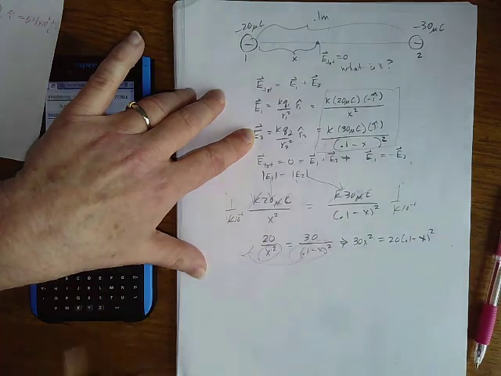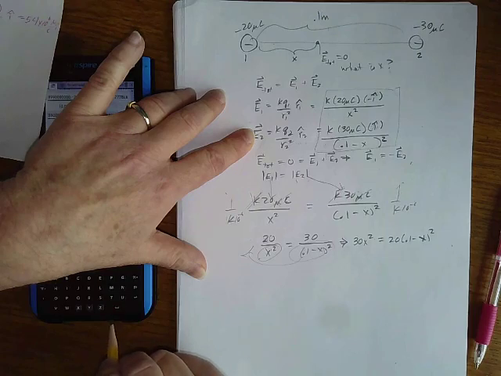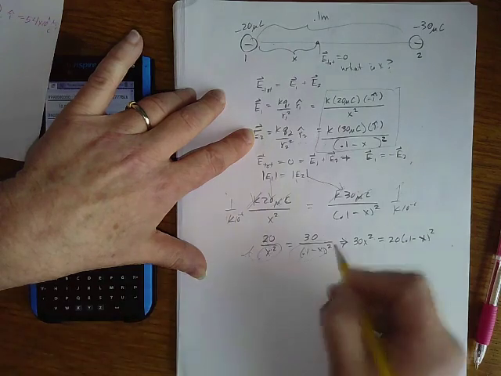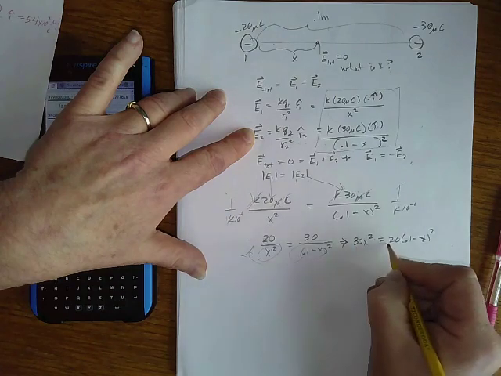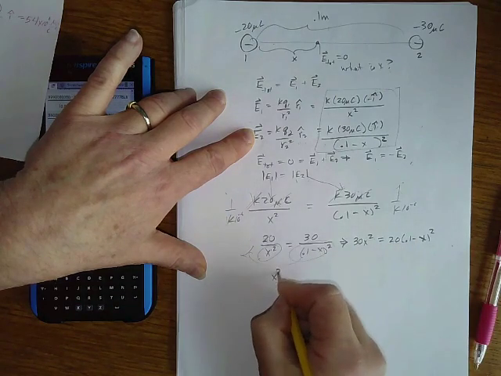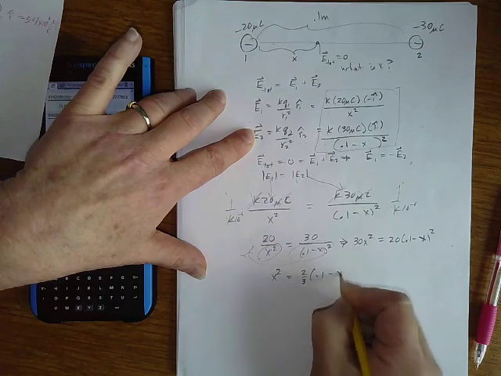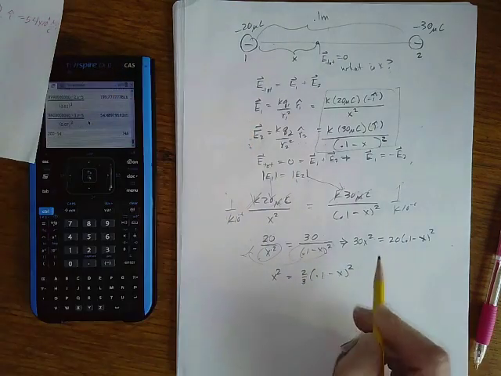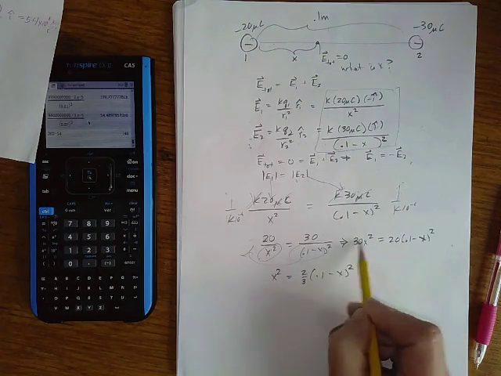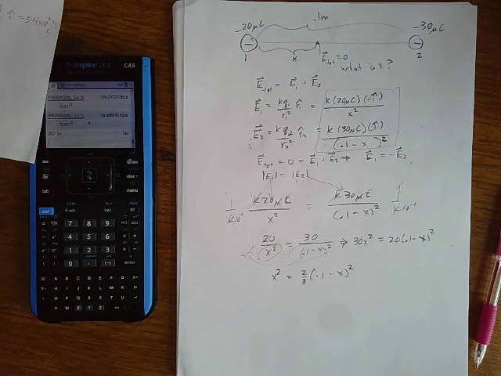All right, however you like to do your algebra. It might be good to let's just divide both sides by 30 also. So we're going to get x squared equals 2/3 times 0.1 minus x squared. Just dividing through by 30 and noticing that there's a 10 that can cancel.